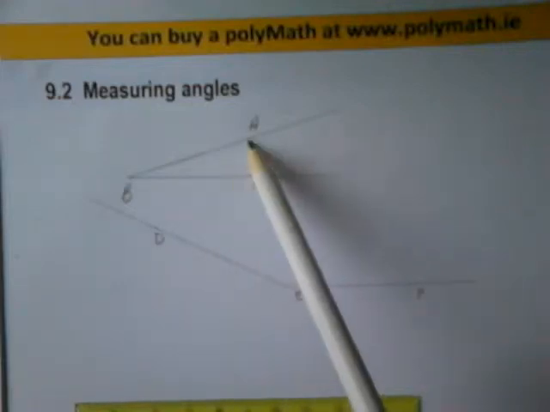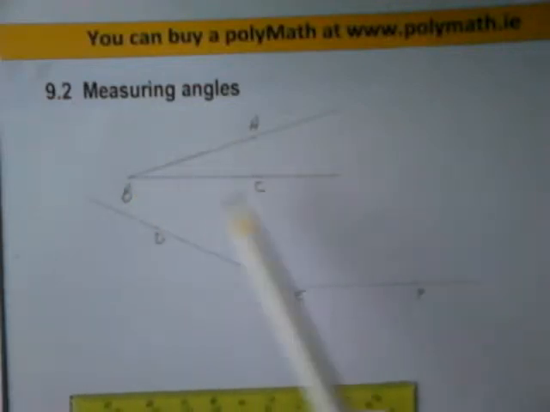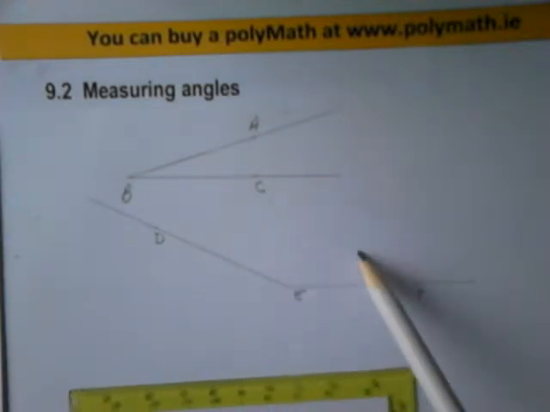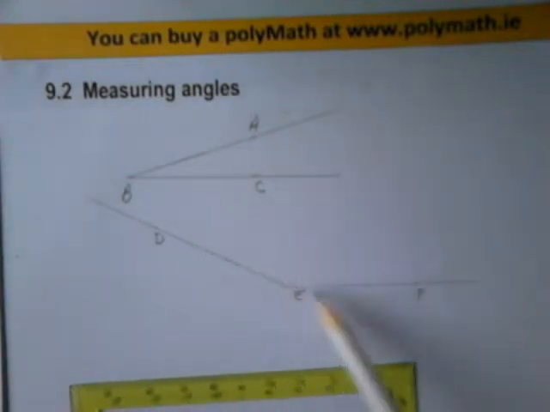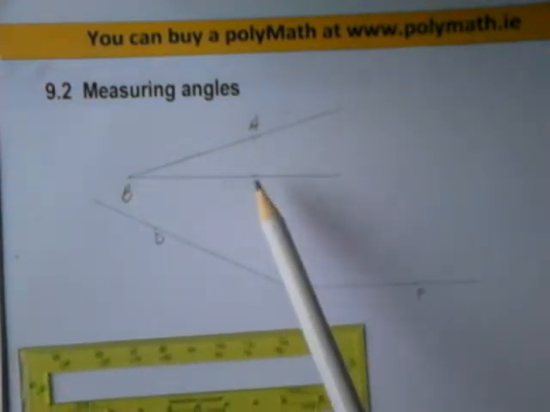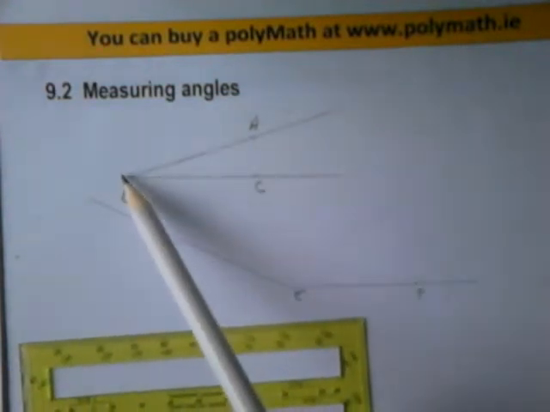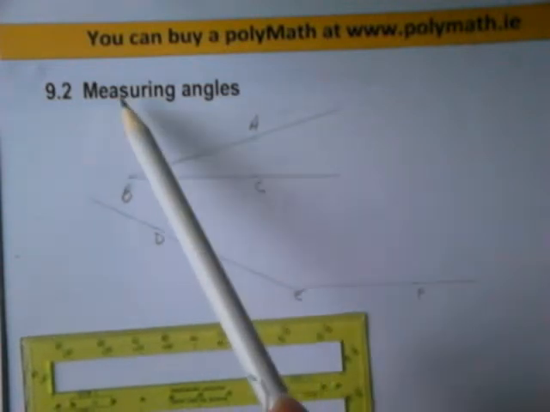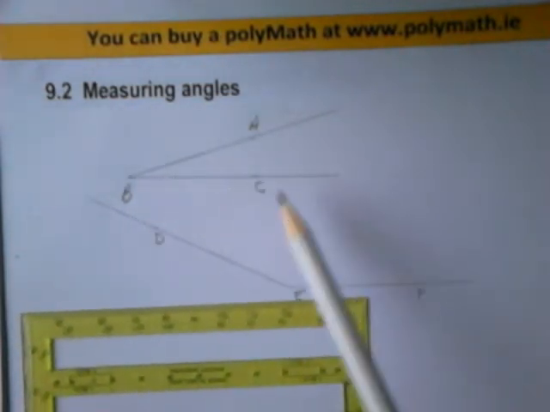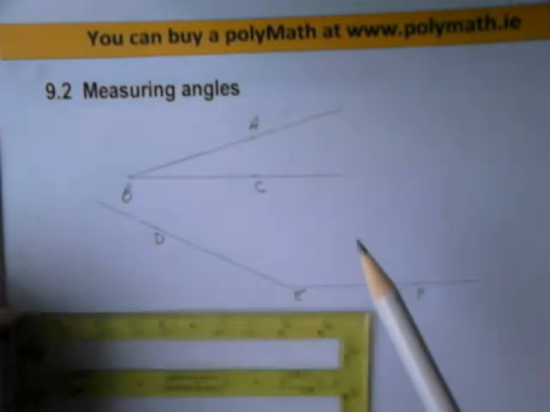I'm going to measure the angle ABC, this angle, and then I'm going to measure the angle DEF. The angle ABC, I know by looking at it that it's less than 90 degrees, less than a right angle. It's called an acute angle because it's less than a right angle.